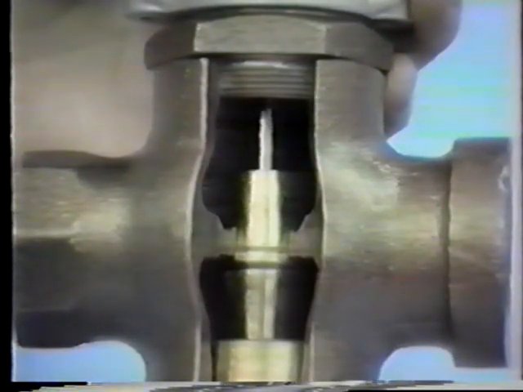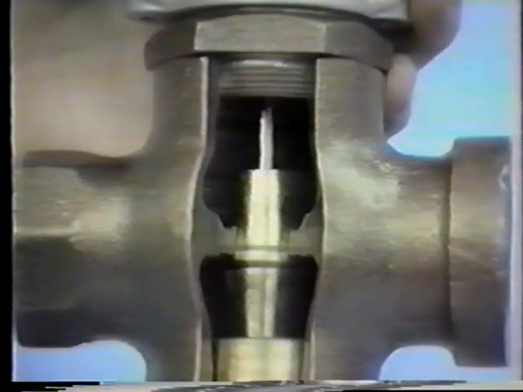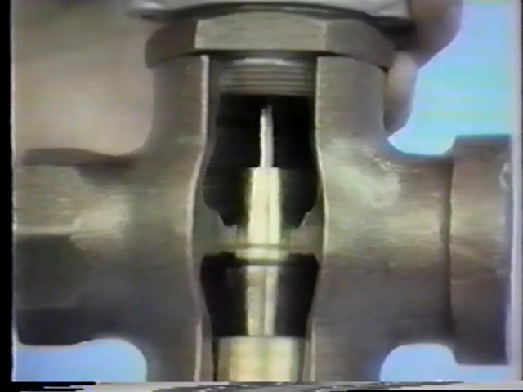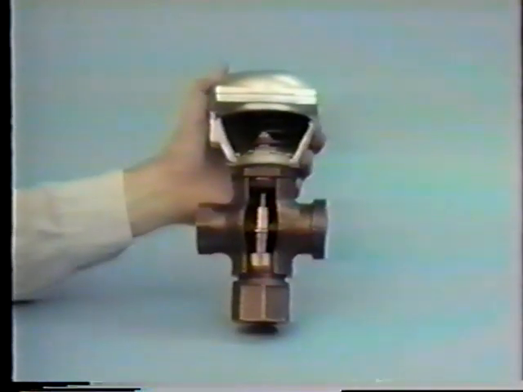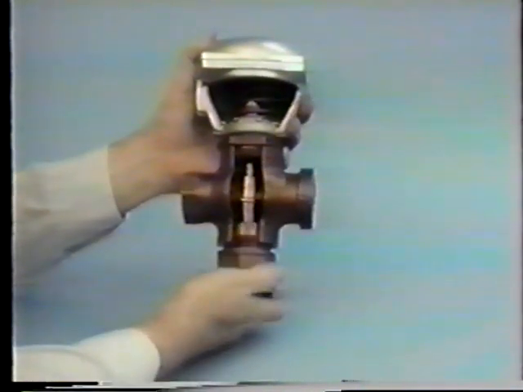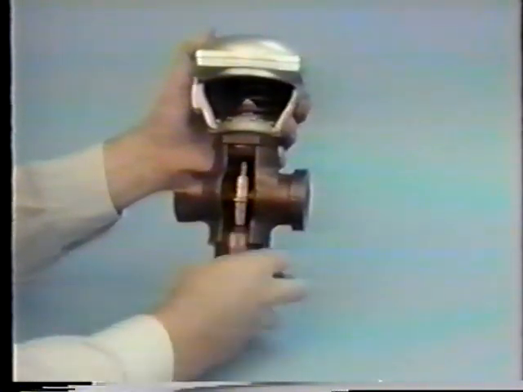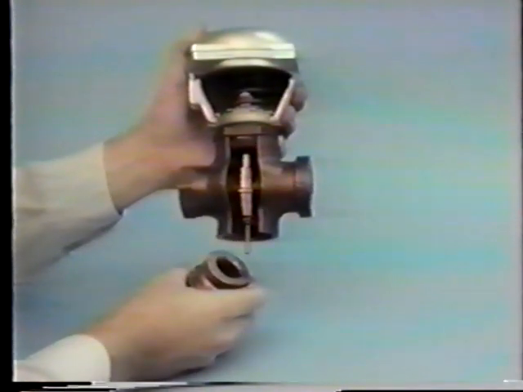The valve is shown in the normally closed position with full flow through the bottom of the valve and out the left side. The bottom seat is machined into the threaded assembly, which is screwed into the bottom of the valve. The stem and plug assembly are removed through the bottom of the valve after the bottom plug has been removed.